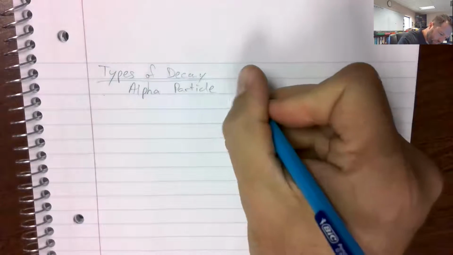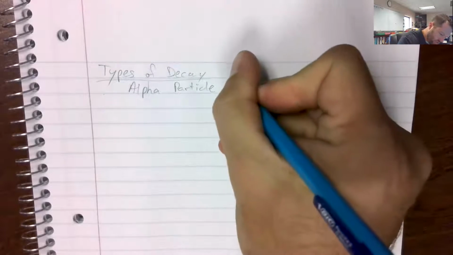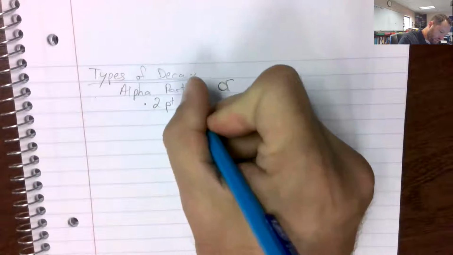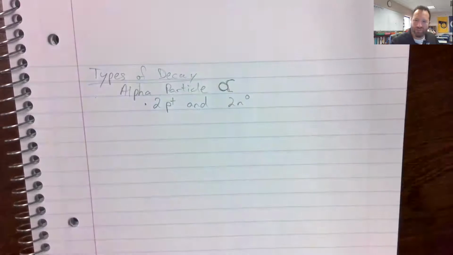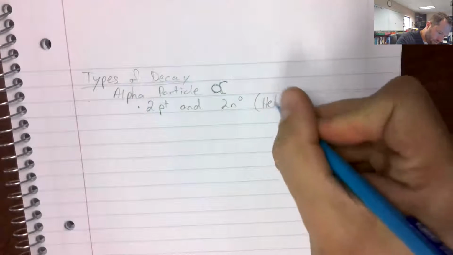And we symbolize alpha, well, as best we can. The Greek letter kind of looks like this. A big loop there with the 2 tails. So that's an alpha particle. It is comprised of 2 protons and 2 neutrons. For those of you thinking along at home, this is a helium nucleus.